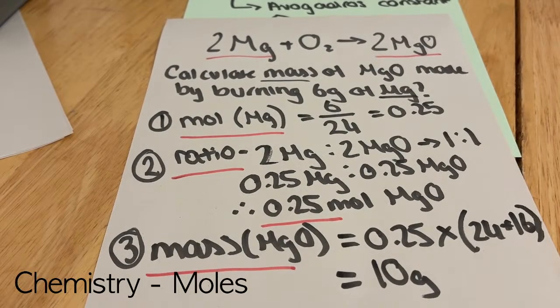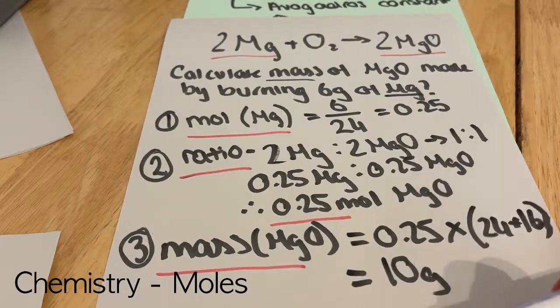I hope everyone followed that and it made sense. We're going to try another question that's in a very similar style and see if we can apply this 3-step method to work out the mass.